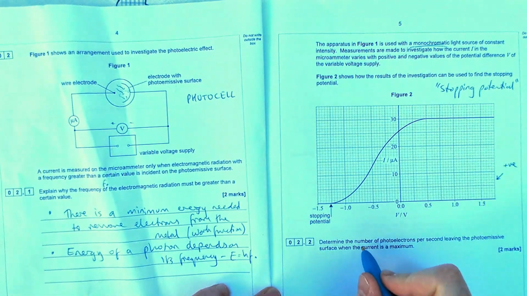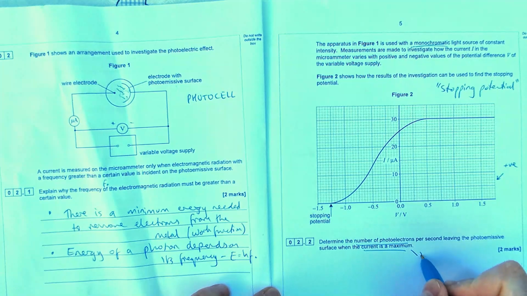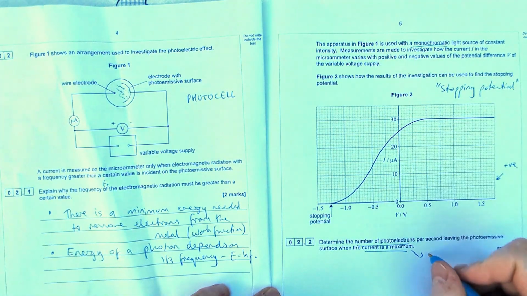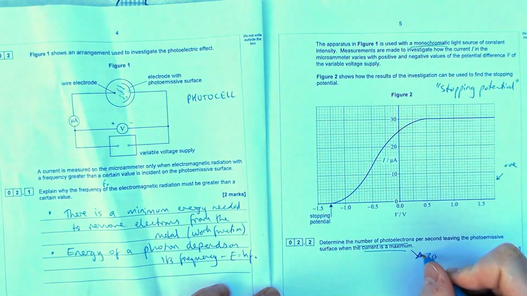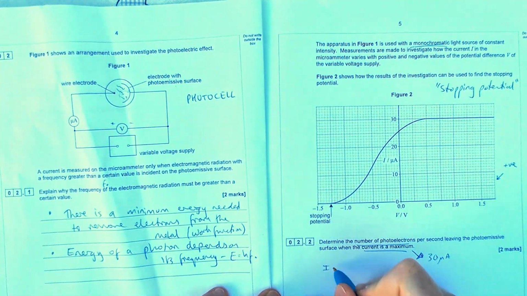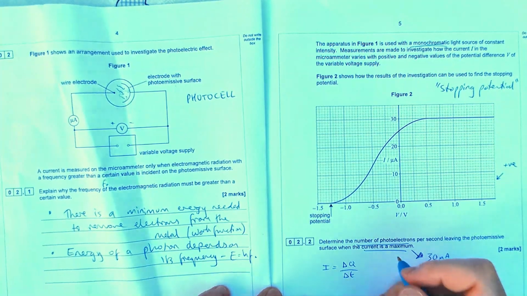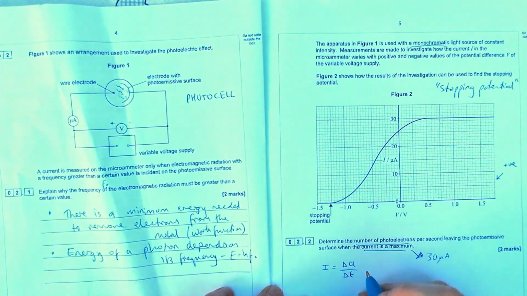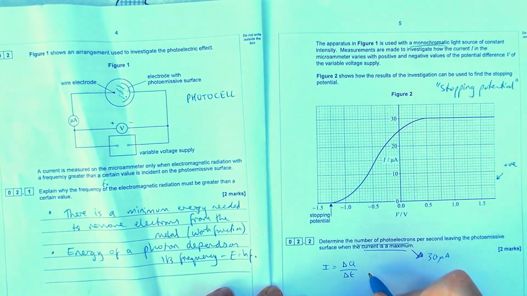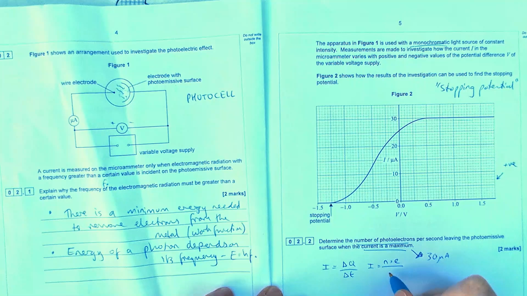Now for the number of photoelectrons it's asking for here, it says when the current is a maximum. So when the current is a maximum, that's at 30 microamps. At 30 microamps, we should know that current is change in charge over change in time, or rate of flow of charge. So we're trying to find the number of photoelectrons. The current we can say is the number of electrons times the charge on each electron, 1.6 times 10 to the minus 19.